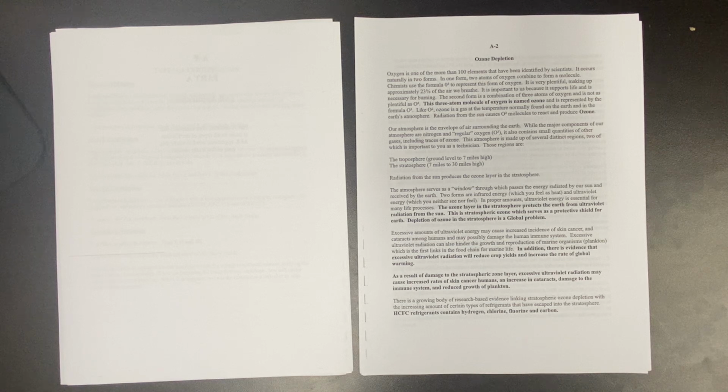The atmosphere serves as a window through which passes the energy radiated by our sun and received by the Earth. Two forms are infrared energy, which you feel as heat, and ultraviolet energy, which you neither see nor feel. In proper amounts, ultraviolet energy is essential for many life processes. The ozone layer in the stratosphere protects the Earth from ultraviolet radiation from the sun. This is stratospheric ozone, which serves as a protective shield for Earth. Depletion of ozone in the stratosphere is a global problem.